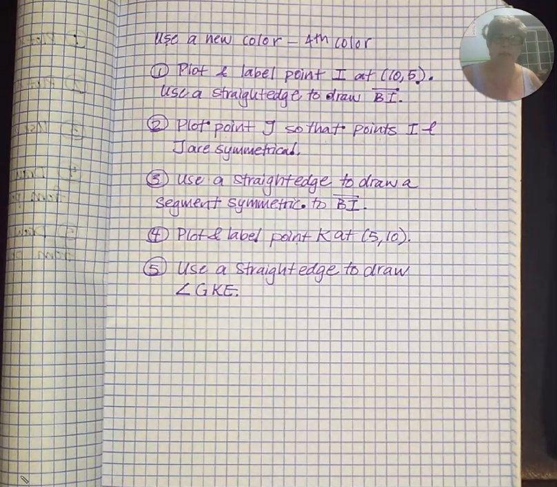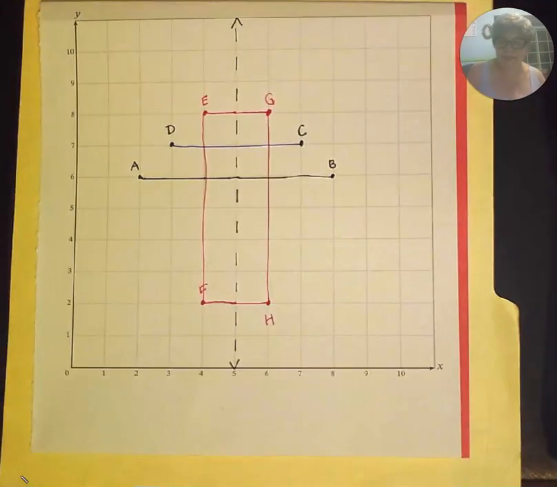Use a straight edge to draw a segment symmetric to line segment BI. Plot and label point K at 5, 10, and use a straight edge to draw angle GKE. Okay, like I said, you can either pause me and do these steps or follow along as we do them together. All right, let's give it a try.